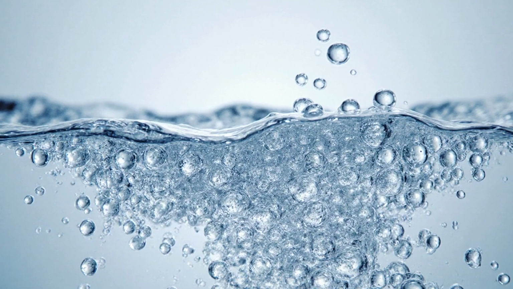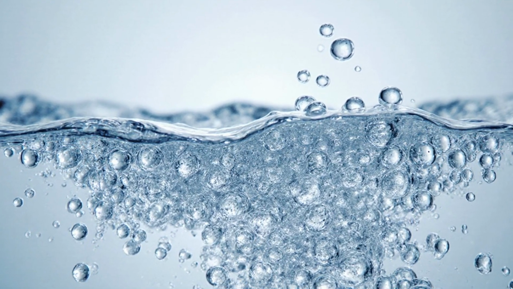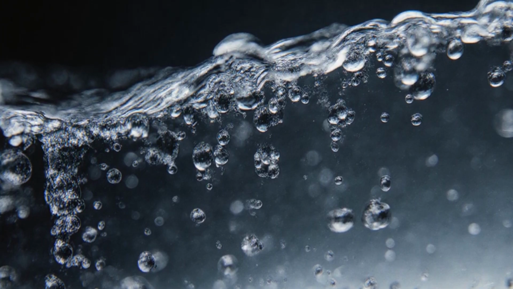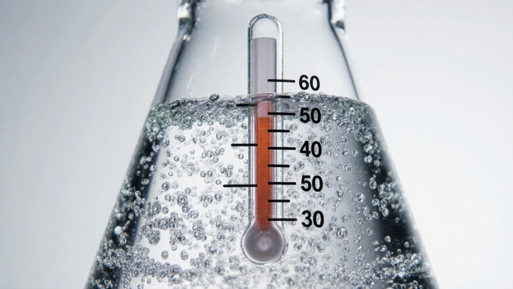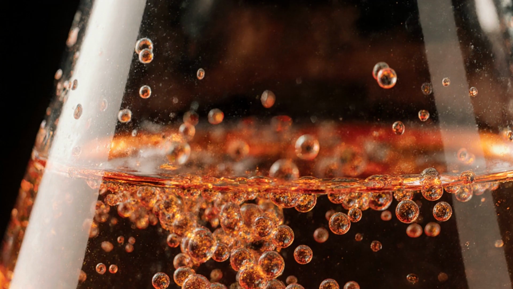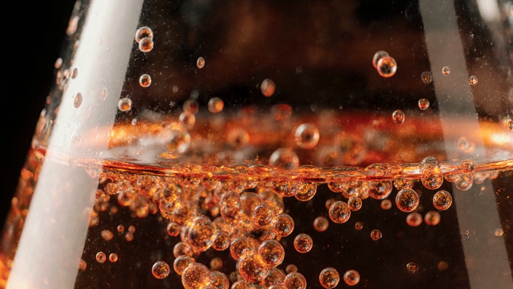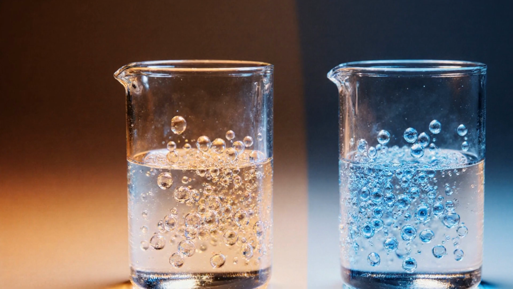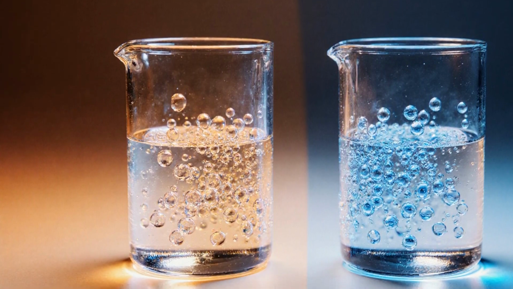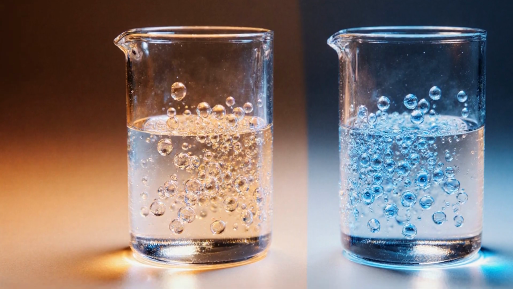Water molecules are in constant random motion. This motion is due to the kinetic energy of the molecules. Temperature is a measure of the average kinetic energy of the molecules. In warm water, molecules have higher kinetic energy. Therefore, water molecules move more rapidly in warm water compared to cold water.